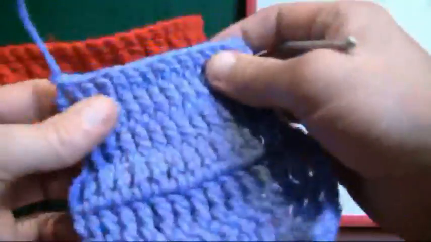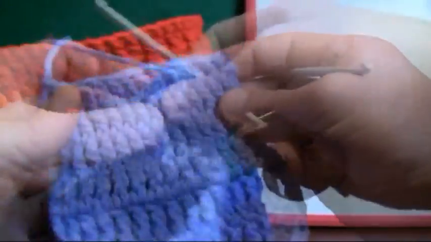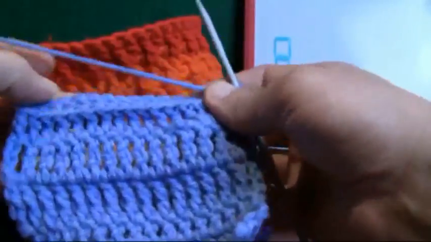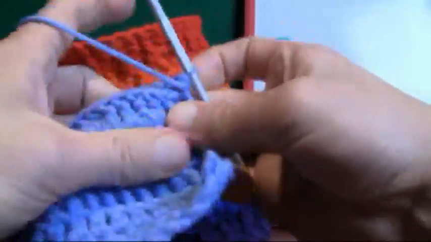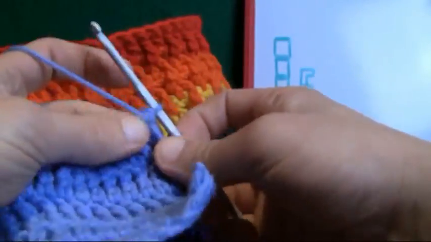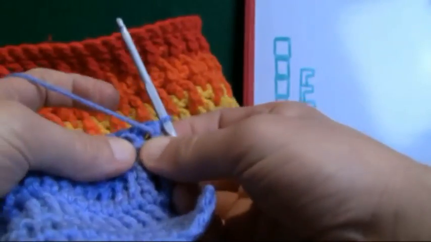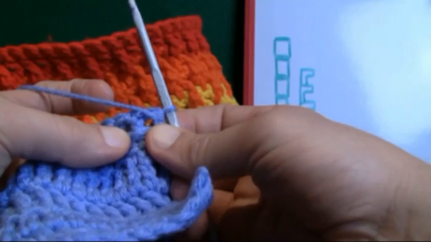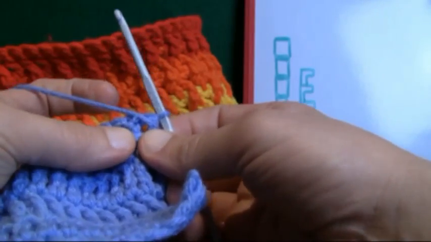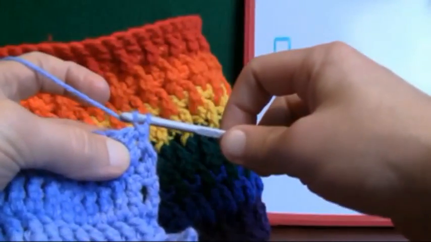So let's get started on using the back and the front posts. Rotate our material and we'll start working on the back posts. Now the back posts are the same thing as the front post because you are grabbing a portion of the way down.